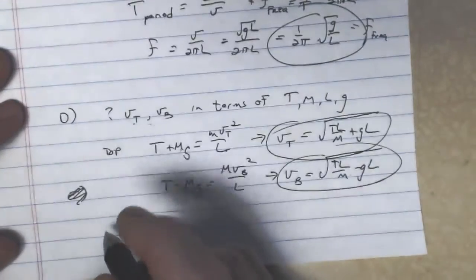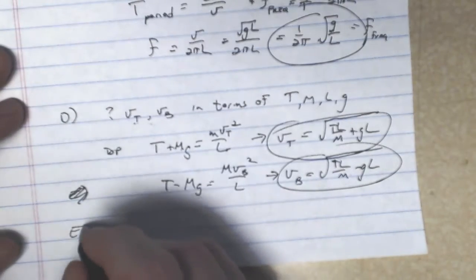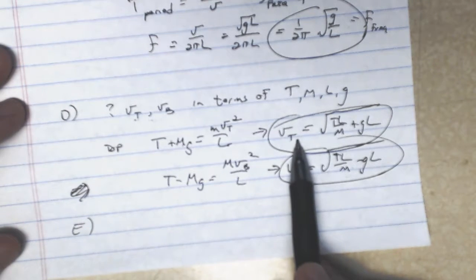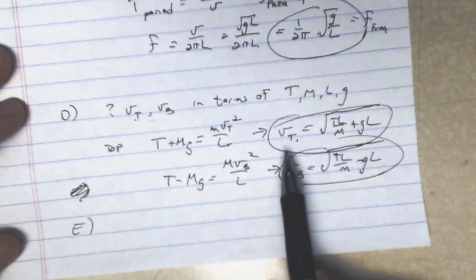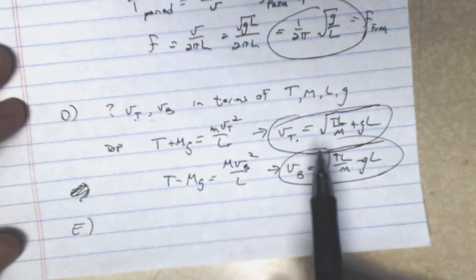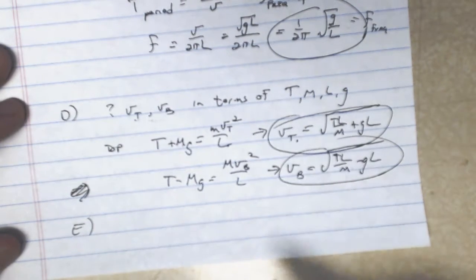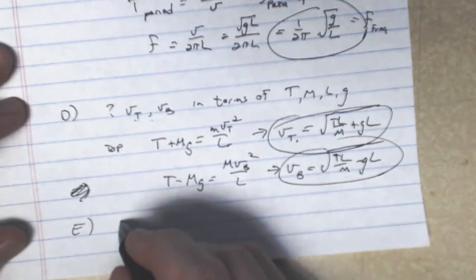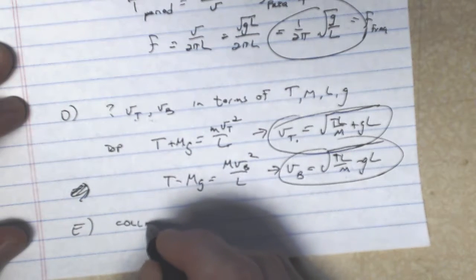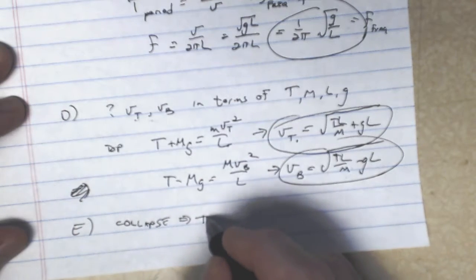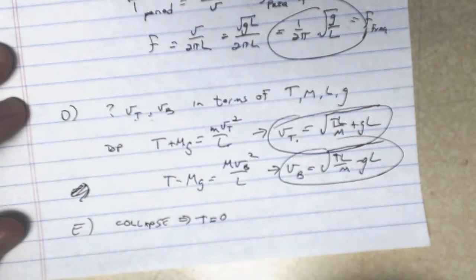So one more part, E. E asks you, what's the minimum speed you need at the top so that the ball makes it past the top without the string collapsing? So you have to translate string collapsing into one of the terms in this expression. And in fact, the conversion is string collapses when the tension equals 0, or goes to 0 if you like, but we'll just plug T equals 0 into our equation.